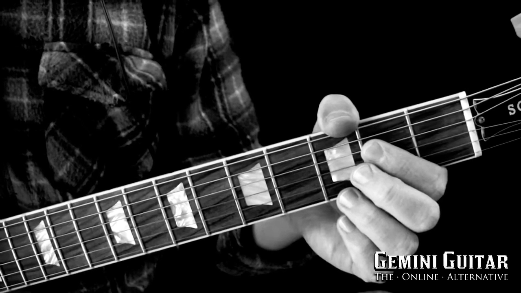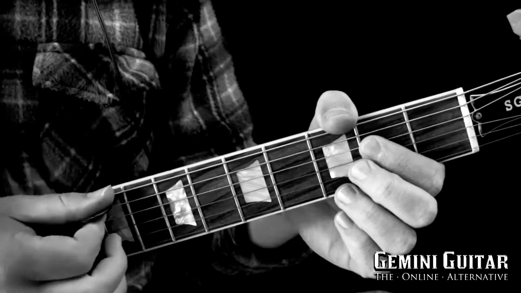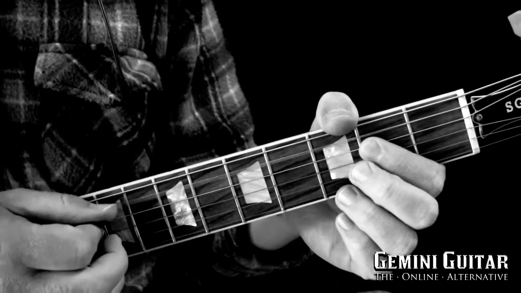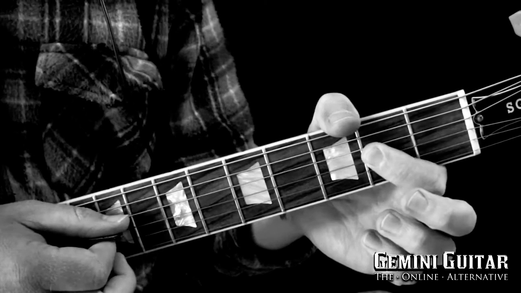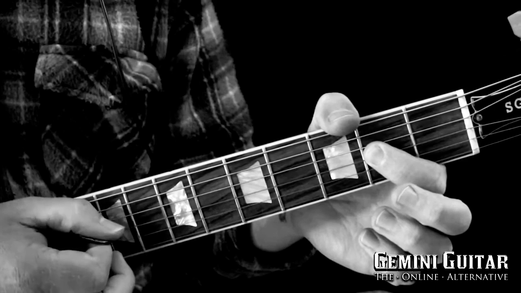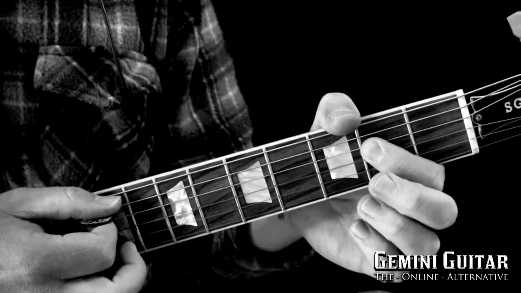So let's break that down. A is our root note, E is our fifth, and this is our octave A, or the root in a higher register.